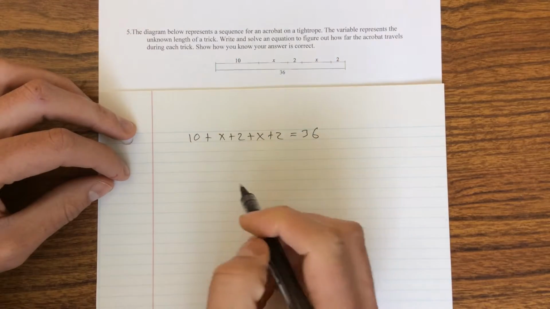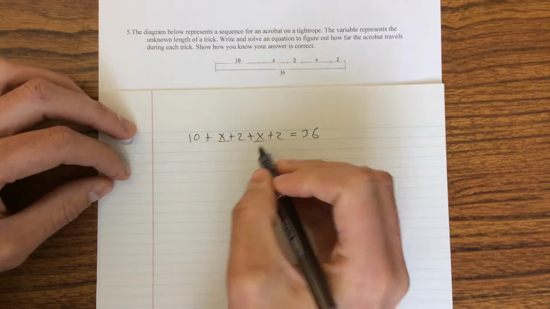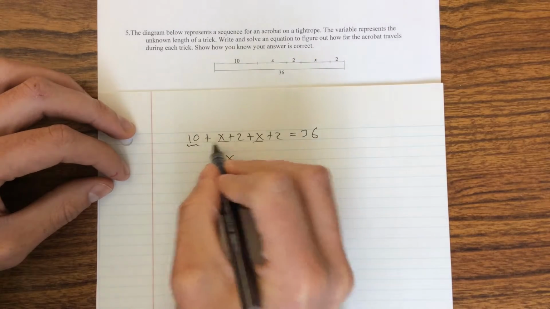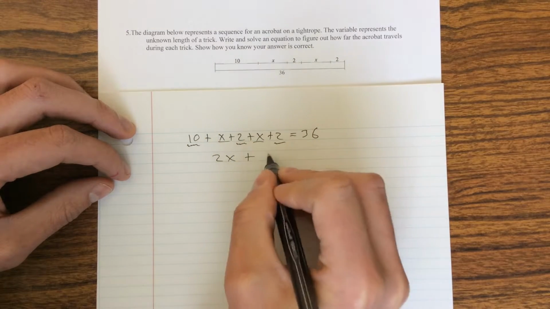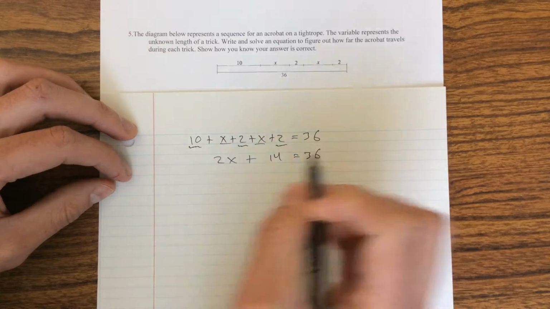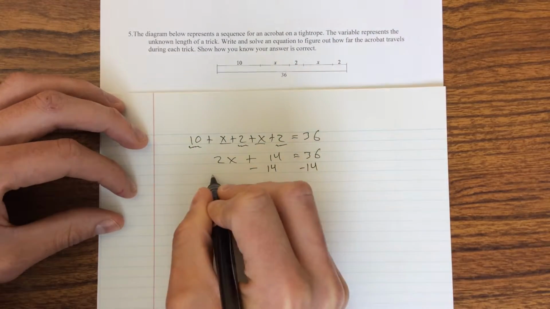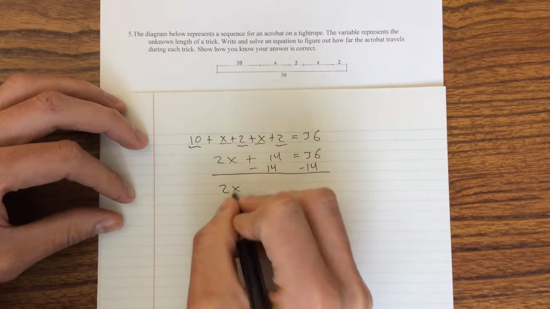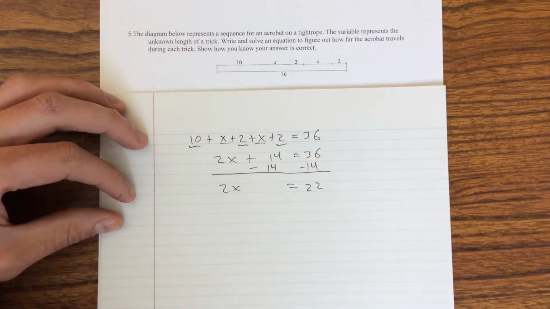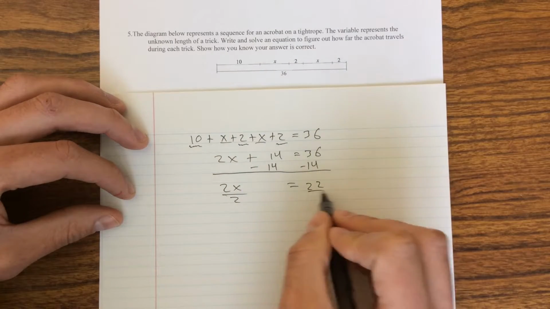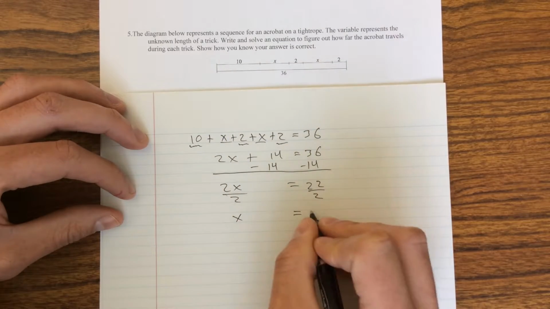I'm going to combine like terms. The x and the x make 2x. And then the 10, the 2, and the 2 are going to make 14. I can remove balanced sets of 14 from both sides. That gives me 2x equals 22. And now I need to divide both sides by 2. And I get x equals 11.